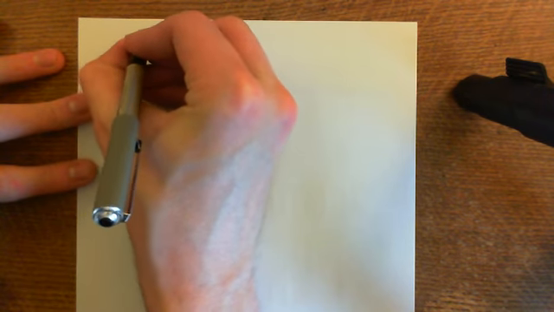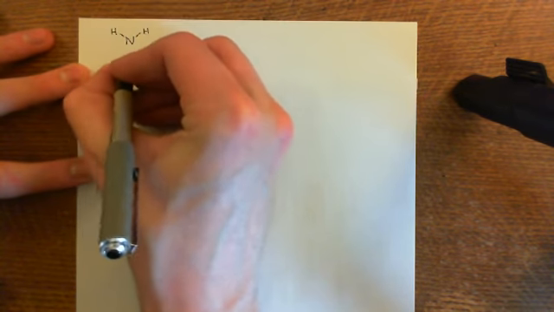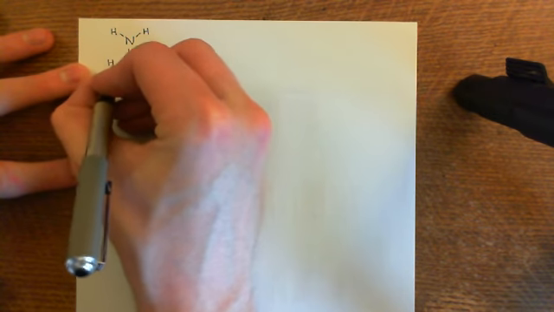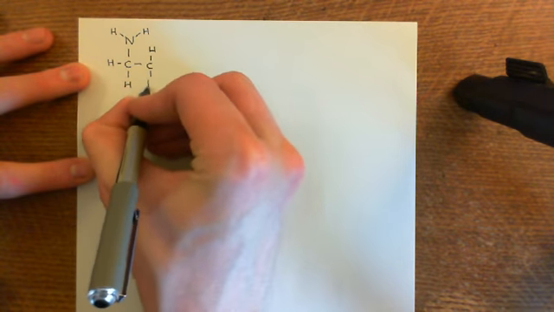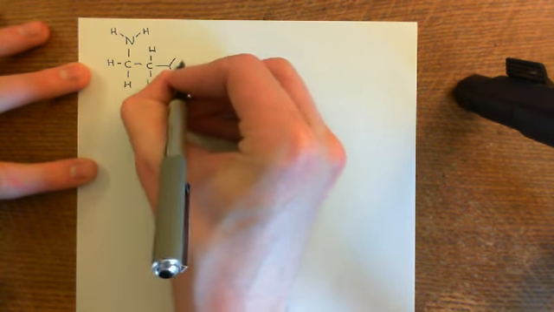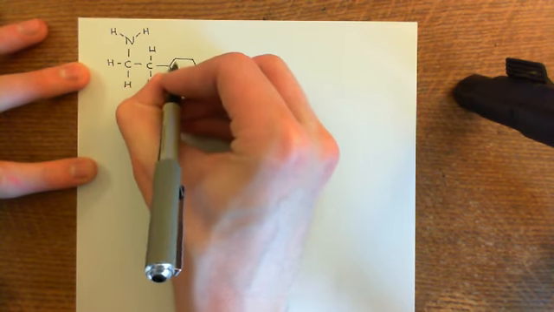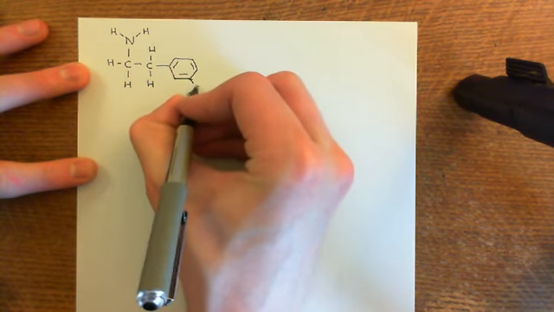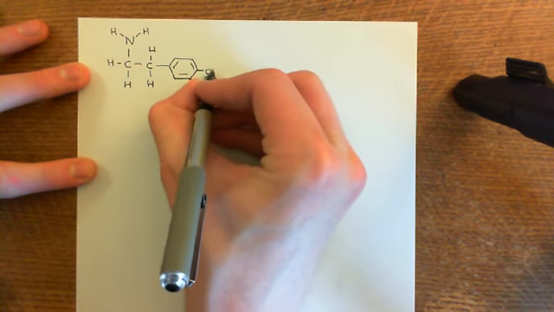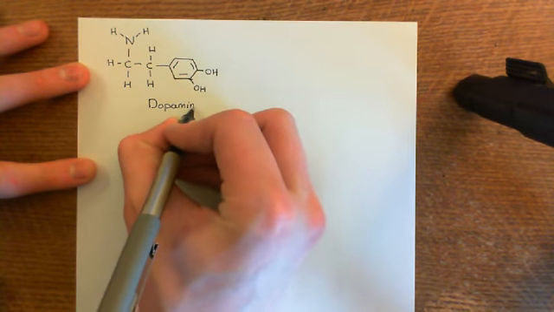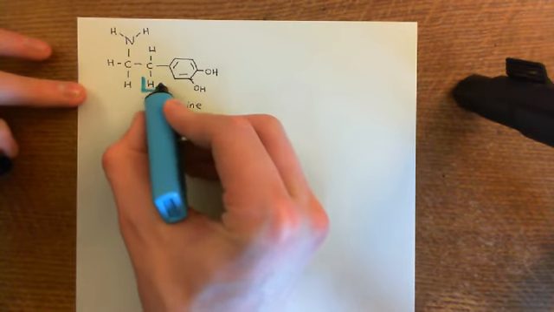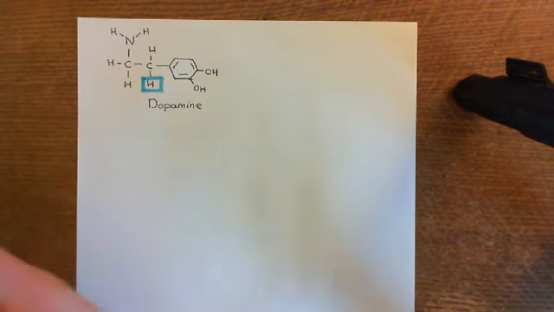Well, now I'm just going to have to draw out the picture of dopamine again. So here's the amino group. Here's the alpha carbon with 2 hydrogens coming off it. Here's the methylene group, and here is the benzene ring with 2 alcohol groups coming off it, like so. To convert dopamine into noradrenaline, you remove this hydrogen here, and you replace it with an alcohol group.